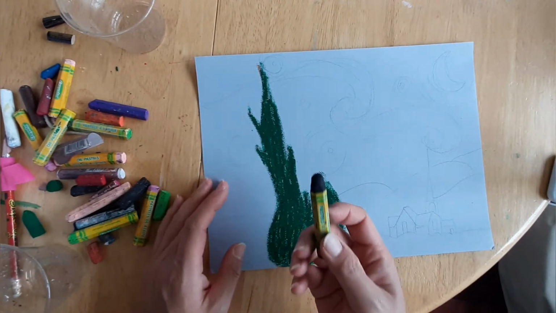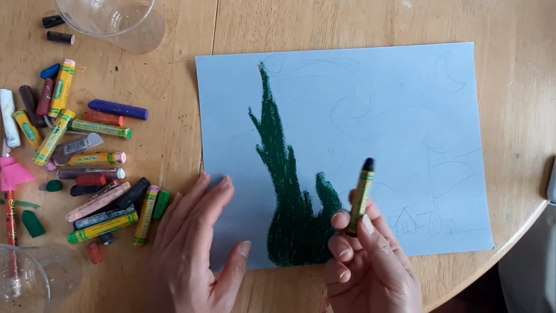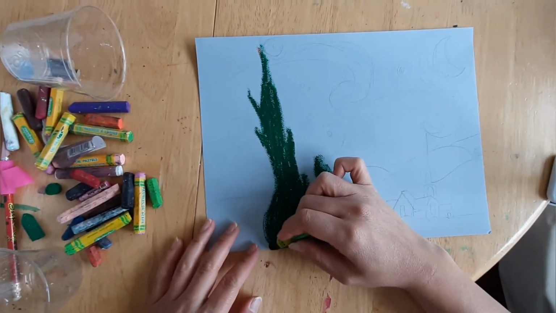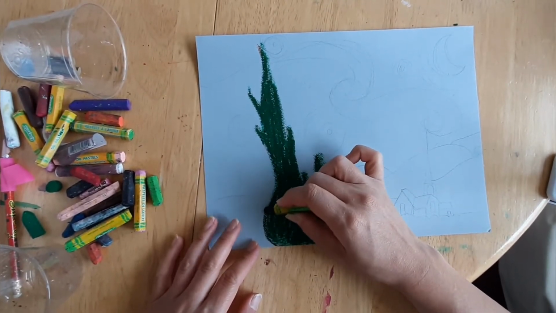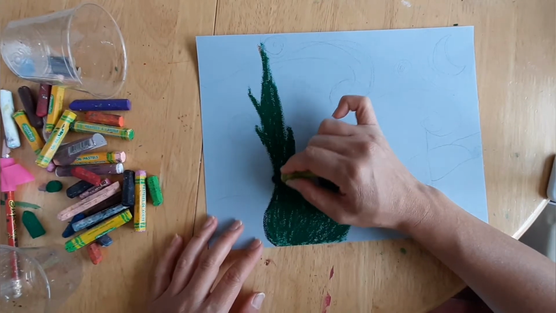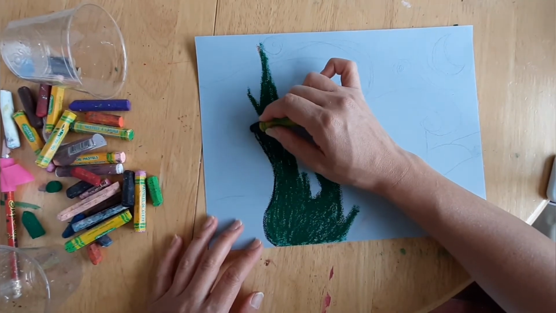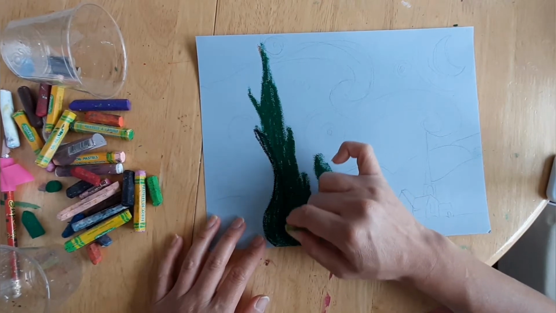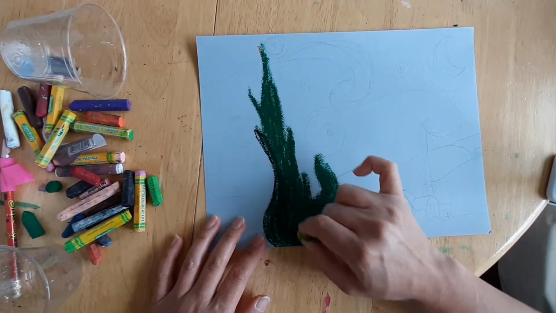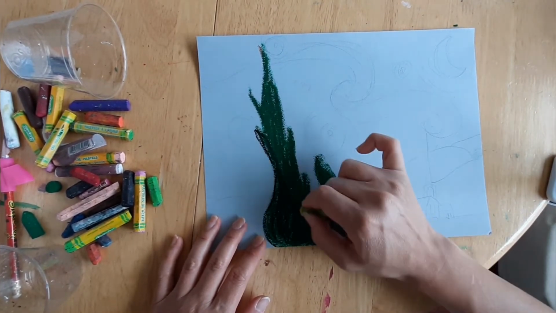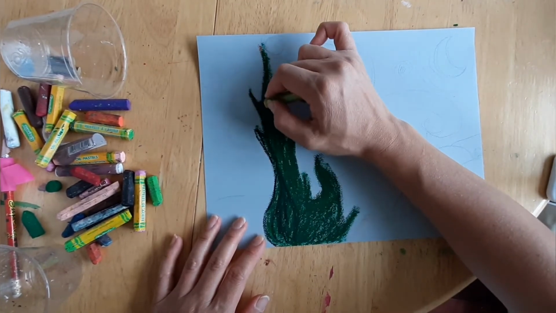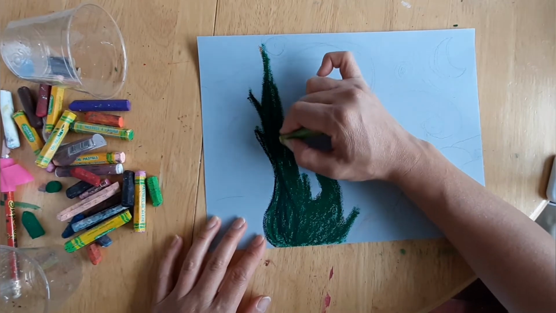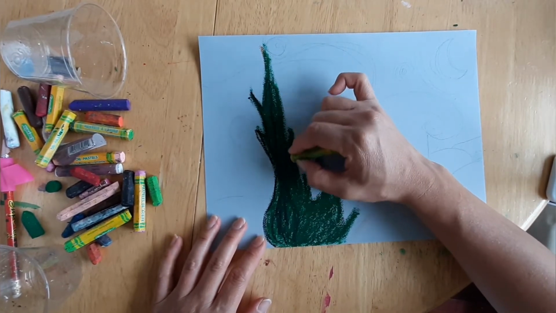The next thing we're going to do is get this black oil pastel. Okay, so I'm going to take the black oil pastel and just outline the tree. As you're doing this, look at the painting and see where Vincent van Gogh had his outlines, okay?